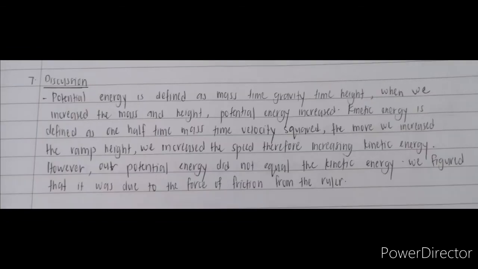Okay, number 7 is discussion. Potential energy is defined as mass times gravity times height. When we increase the mass and height, potential energy increases. Kinetic energy is defined as 1/2 times mass times velocity squared.